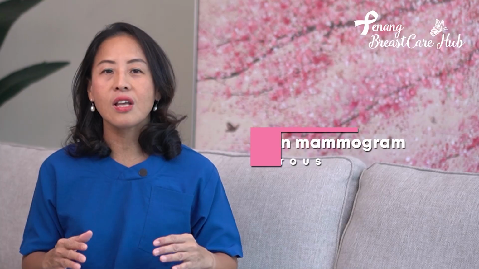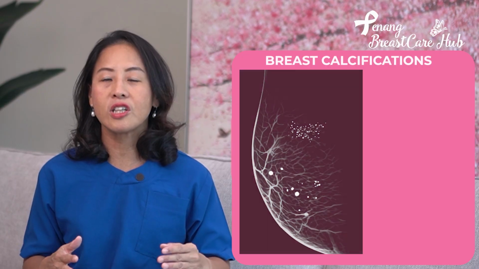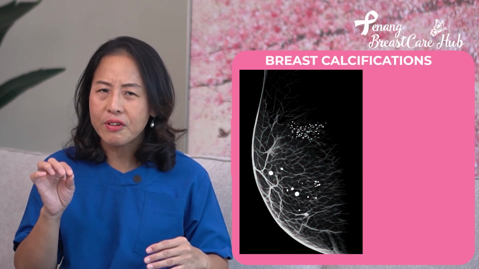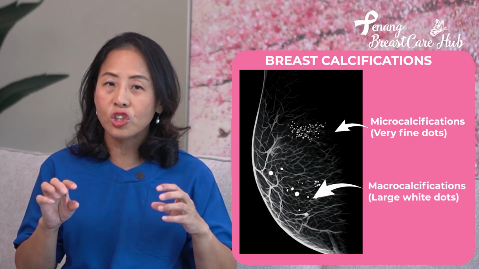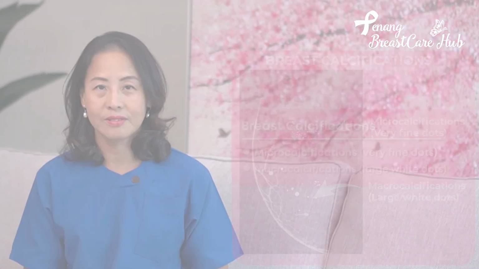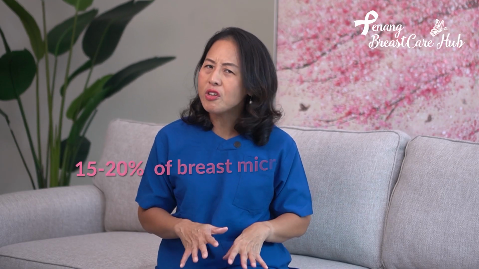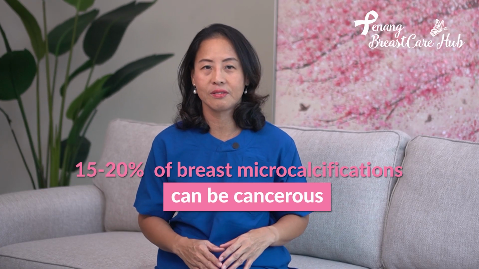Breast calcifications are common on mammogram and are usually non-cancerous. Breast calcifications can be divided into very fine dots called microcalcifications or larger white dots called macrocalcifications. The majority of breast calcifications are not dangerous, while about 15 to 20% of breast microcalcifications can be cancerous.